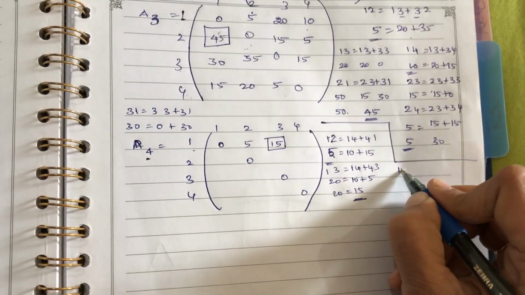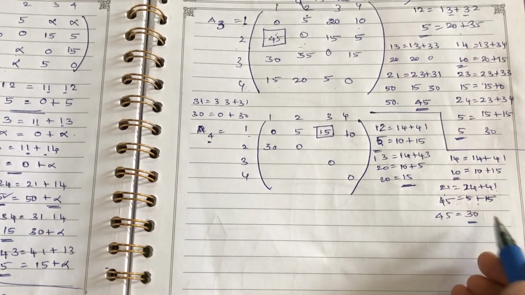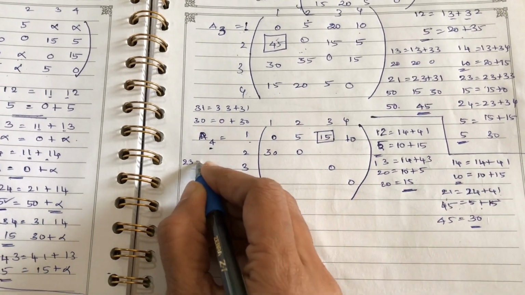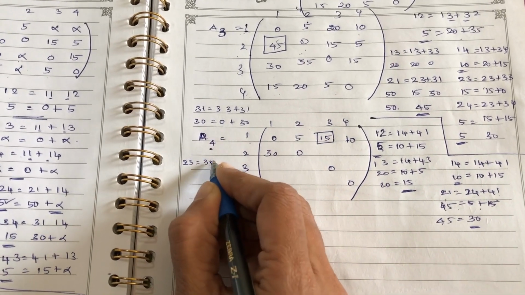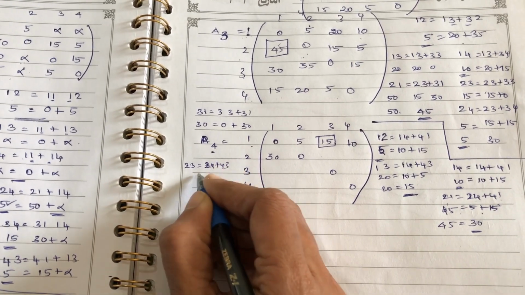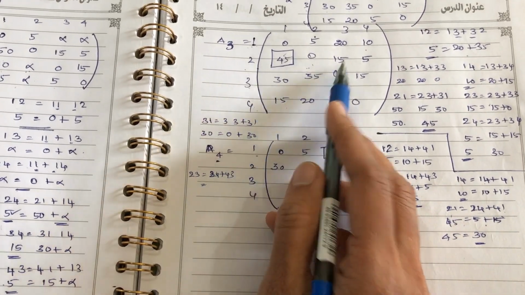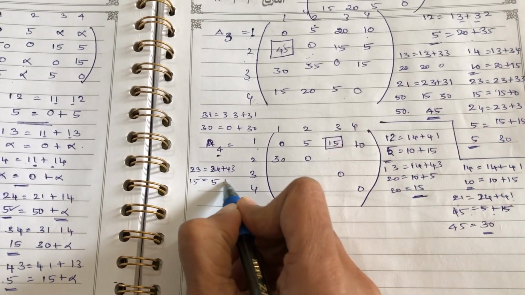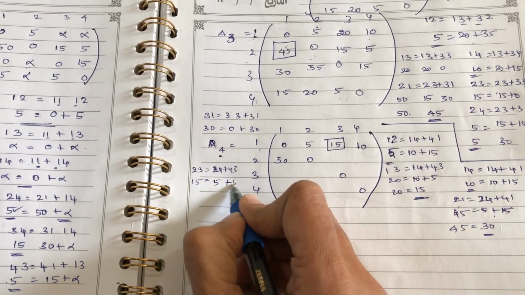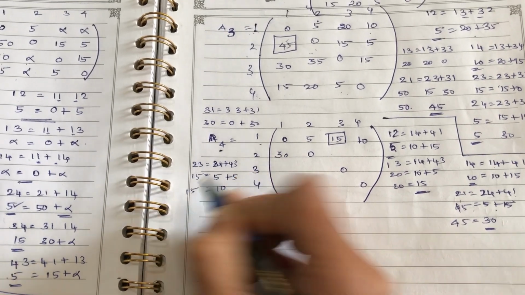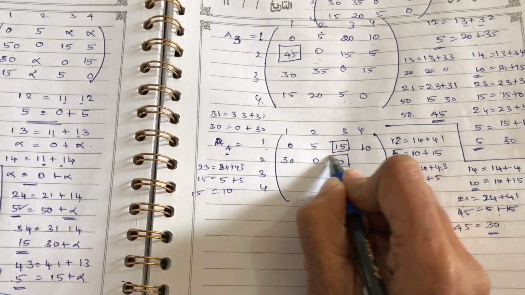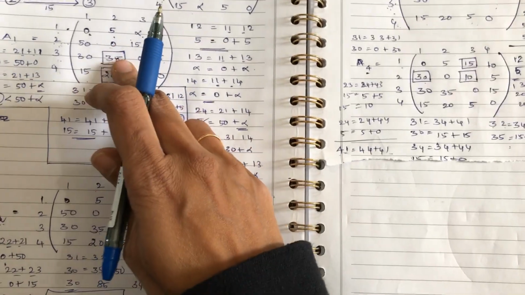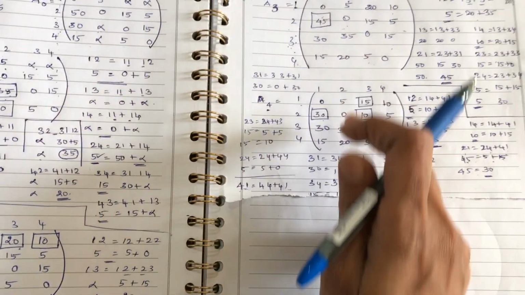Then again you have to complete now 2,3. 2,3 you can do it as 2,4 plus 4,3. 2,3 is 15, 2,4 is 5, 4,3 is 5. So this is 10 and this is 15. So there is a change here and here. So after constructing all the 4 matrices, this is for intermediate 1, 2, 3 and 4.